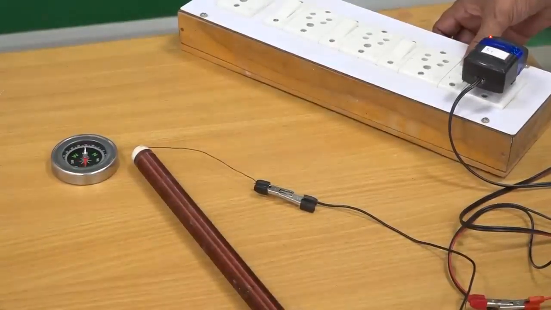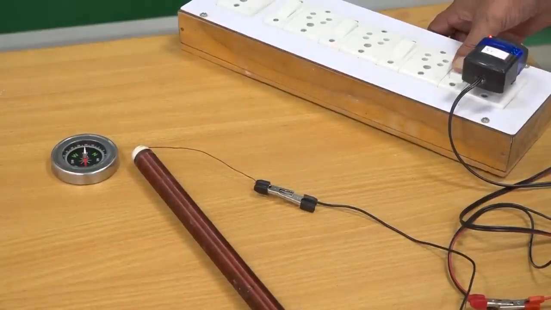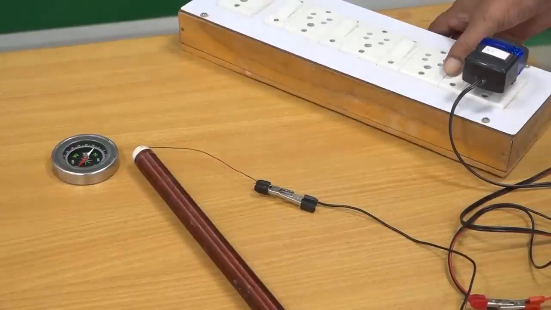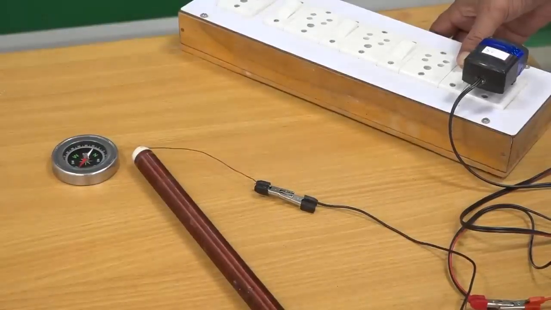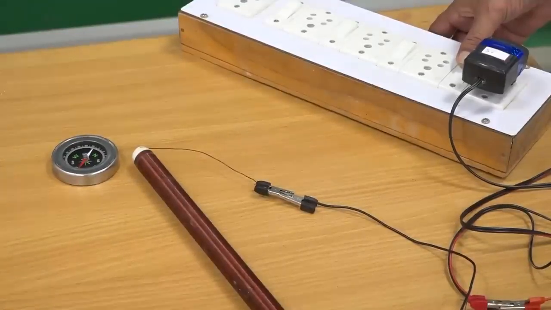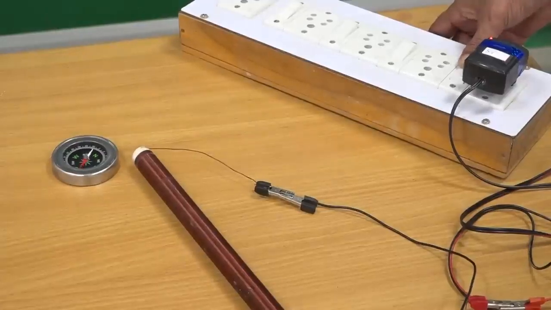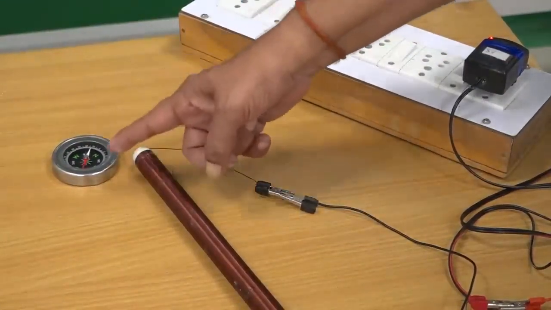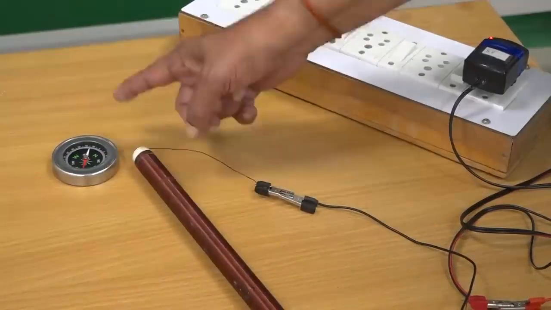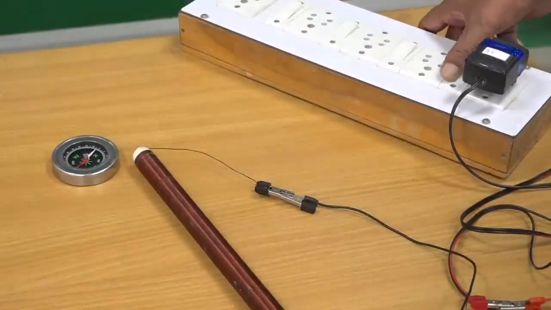See the deflection, and then I switch off the current and it again goes to its north south position. So, what does this say? It says that when you have a current in the solenoid, this solenoid also produces a magnetic field, right. I have switched on, there is current in the solenoid and it produces its own magnetic field, and that magnetic field is exerting force on the two ends, and therefore, it is rotating.